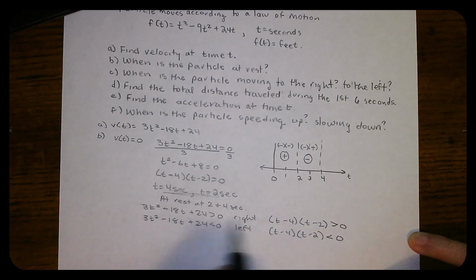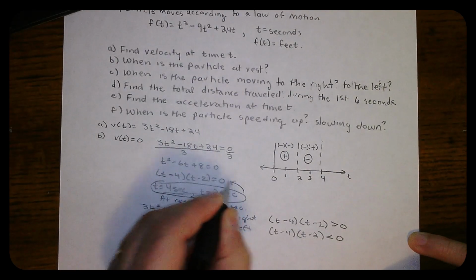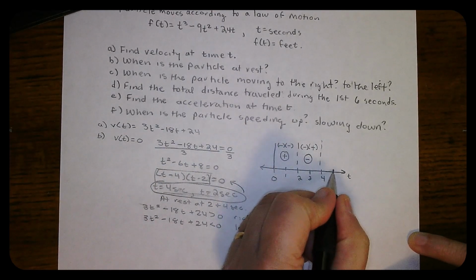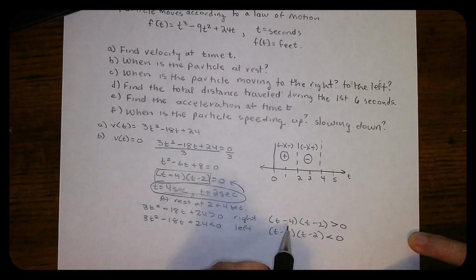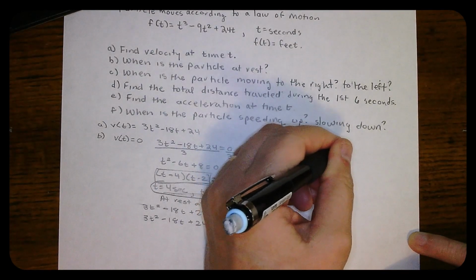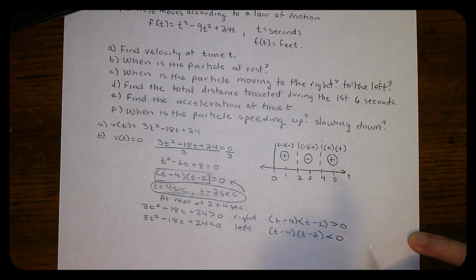So see, that's why we don't really need to write all this stuff down. All we're going to do is find the zeros and then pick numbers and plug them in to this piece right here. All right, so if we finish up, we pick a number like 5, we put it in here. 5 take away 4 is positive, times 5 take away 2, that's a positive. So I don't care that it's 5 times 1 times 3. I just care about the positive and the negative, and then I use the multiplication rule. So positive times a positive is a positive. And so now I know exactly where it's moving to the right and moving to the left.